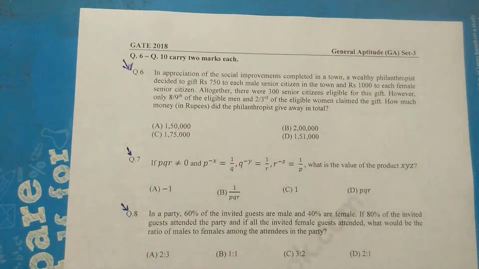So now question number 6. I am reading out this question. In appreciation of a social improvement completed in a town, a wealthy philanthropist decided to gift Rs 750 to each male senior citizen in the town and 1000 to each female senior citizen. Altogether, there were 300 senior citizens eligible for that gift.